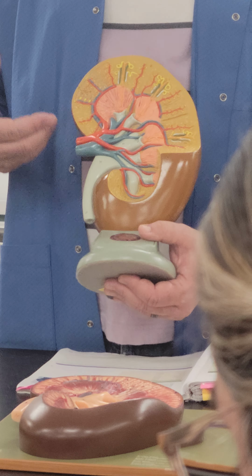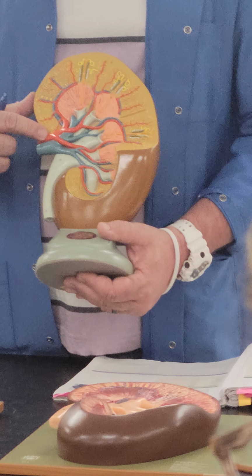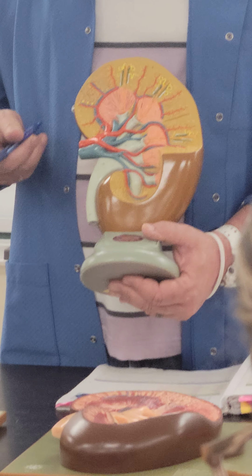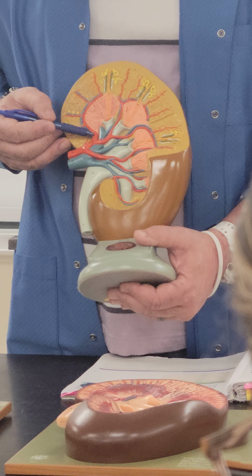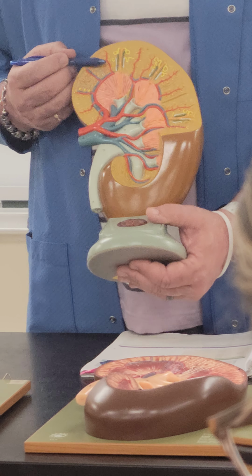Reabsorption and secretion through your tubules, all right? This right here would be the renal artery. The renal artery breaks off into the segmental artery. So here's a segmental, here's a segmental, there's another segmental artery.